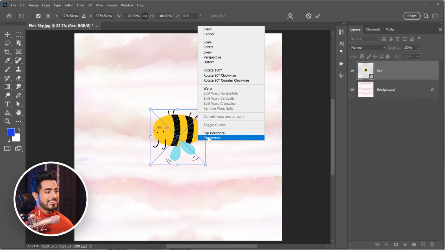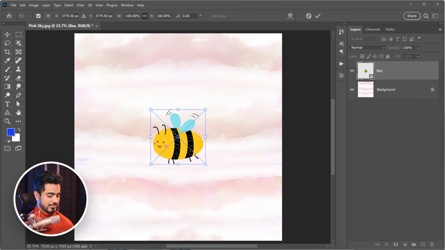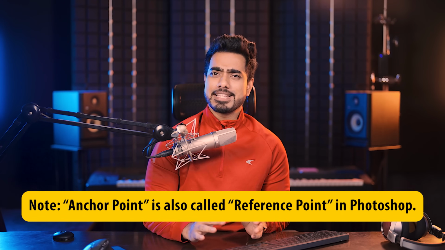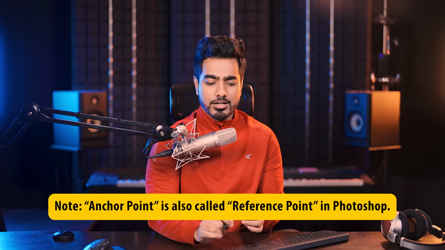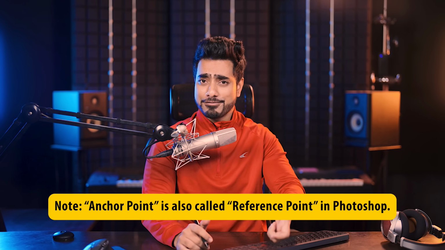Of course, we don't want that. So let's flip it again, and this is a nice flip. Also, let us not forget the anchor points. Now, what does an anchor point do? It simply anchors the graphic from that point.